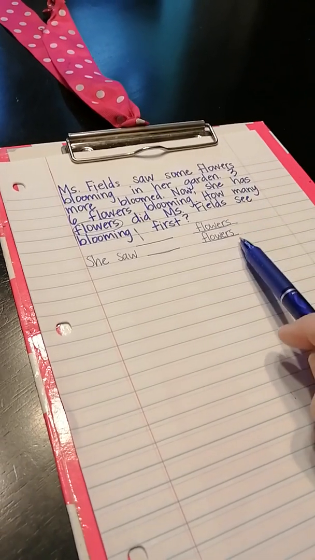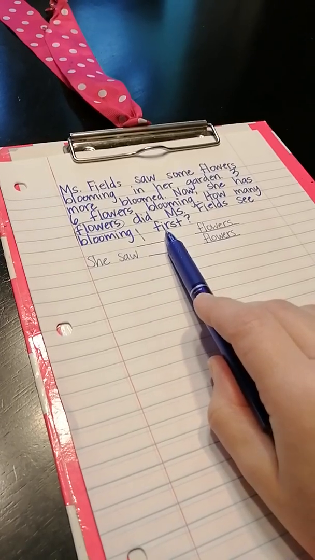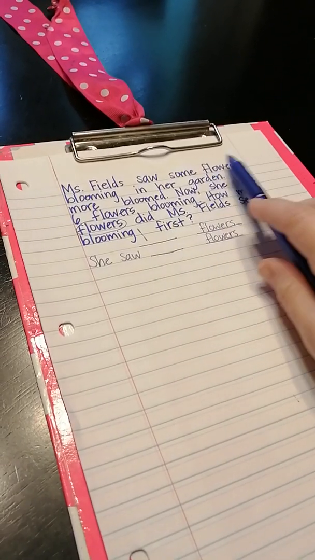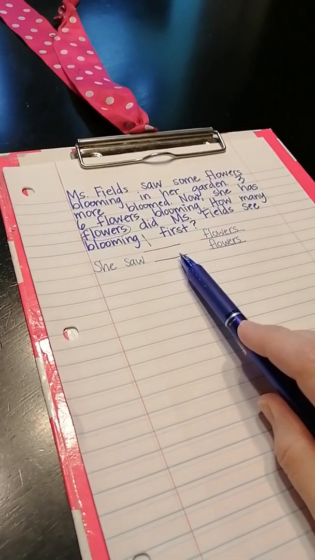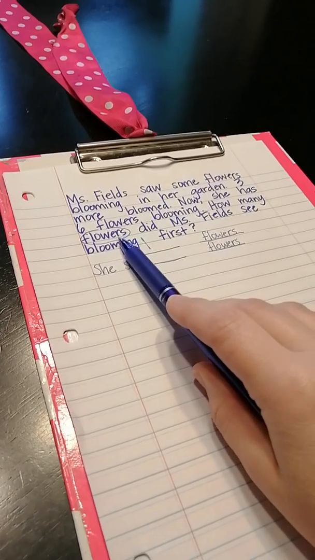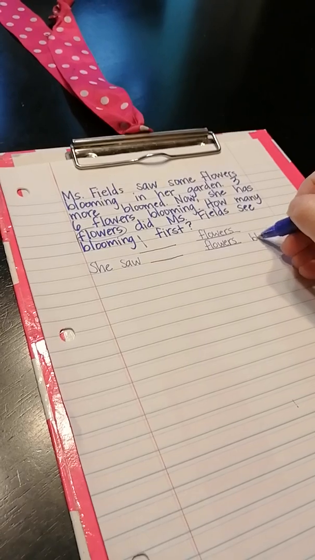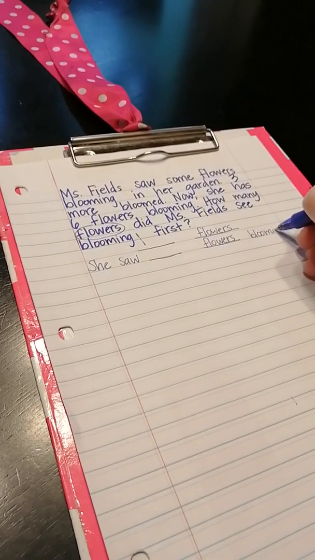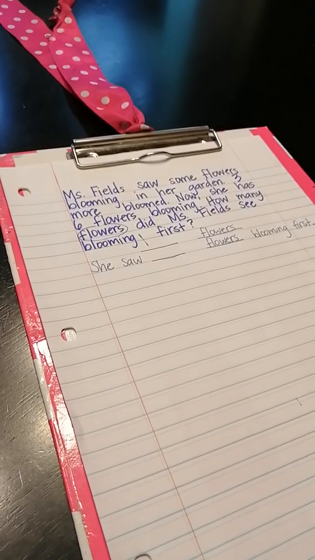Wait a minute. I can give a little bit more information. Blooming first. That's the key. Because there's lots of information about flowers, but I want to be specific. I want to be precise. I know that she saw flowers blooming first. So I can write this and I can be precise.